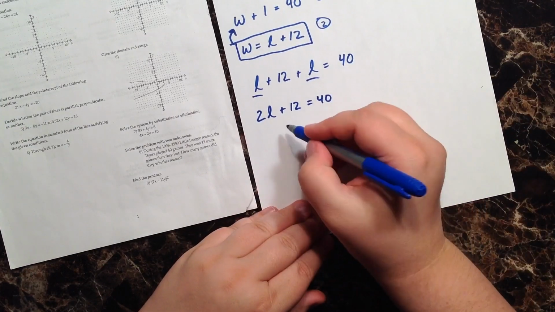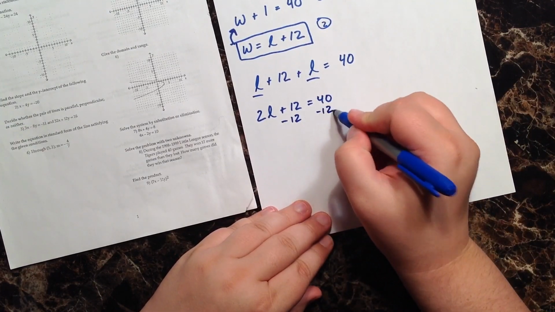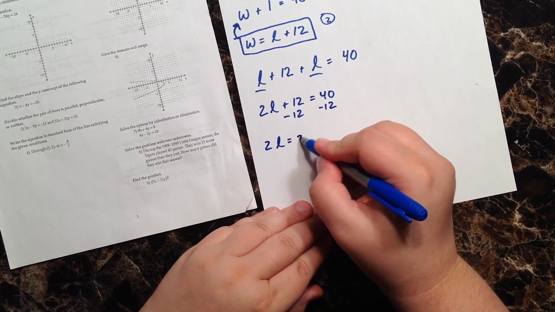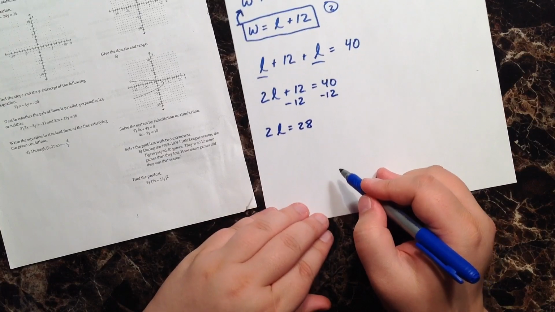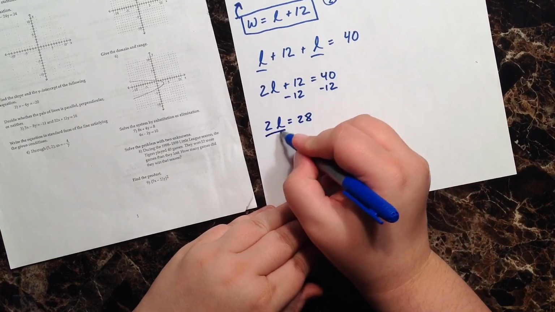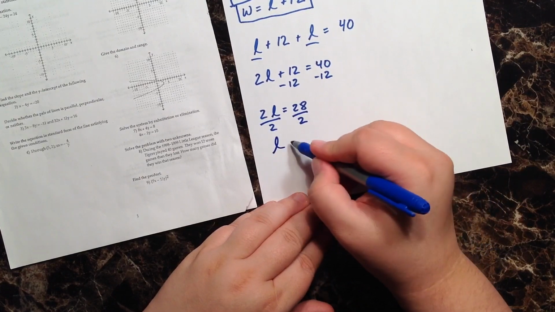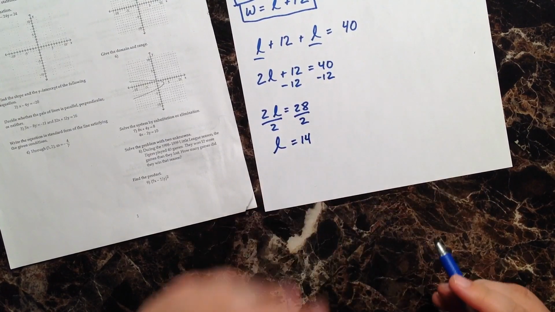And to solve for L, we're going to subtract 12 from both sides. 2L equals 28. And then when I divide by 2, L equals 14.